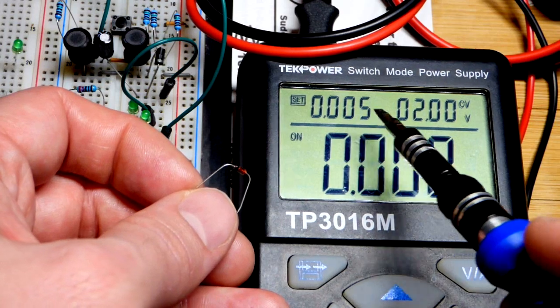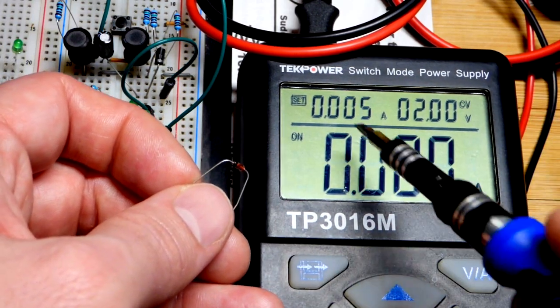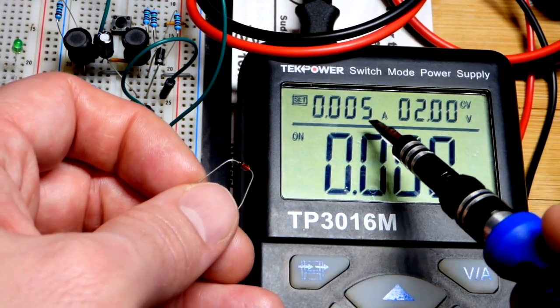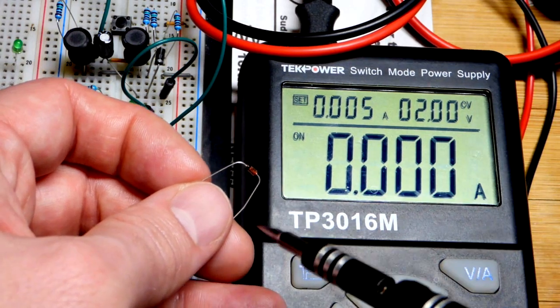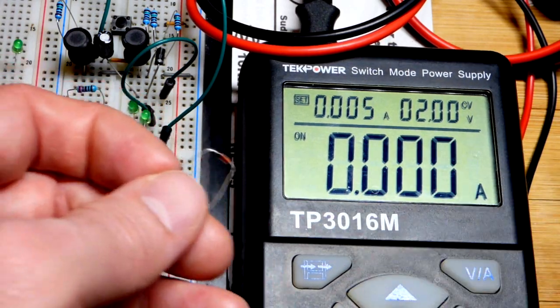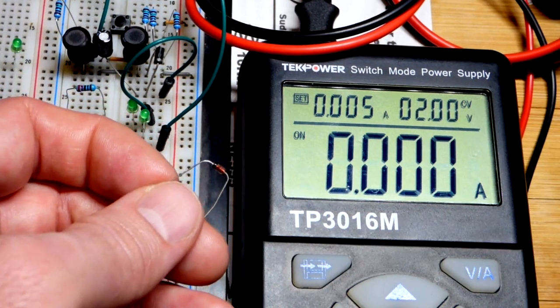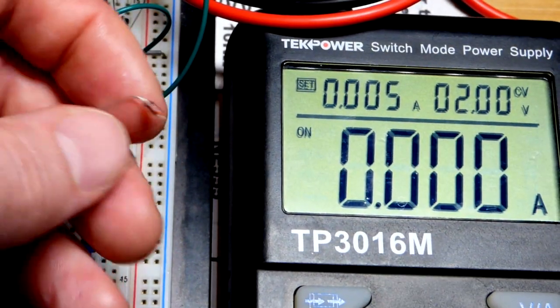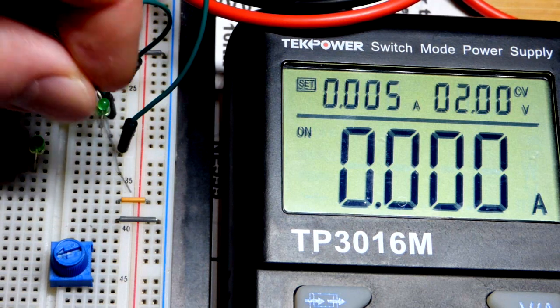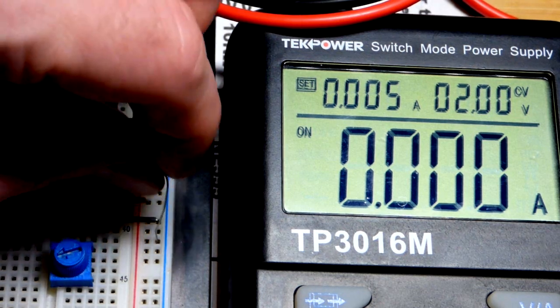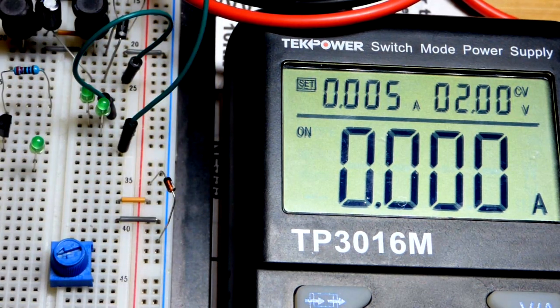So in this case, the power supply here, we're going to limit current to 5 milliamps. More than 5 milliamps of current can never flow through the Zener diode. That is important for this test. We're going to take the Zener diode and connect it directly to the power rail.